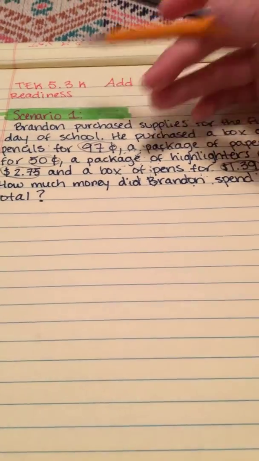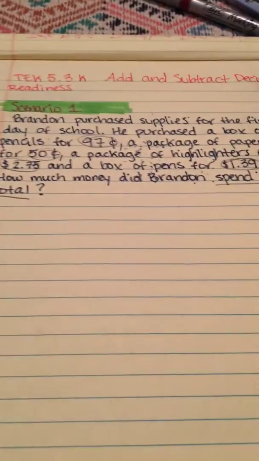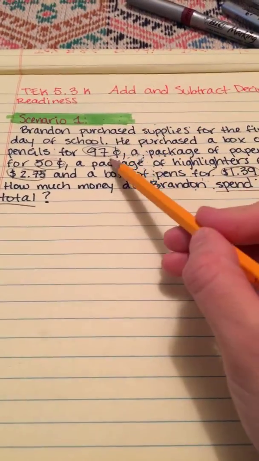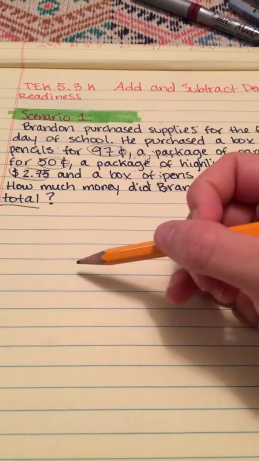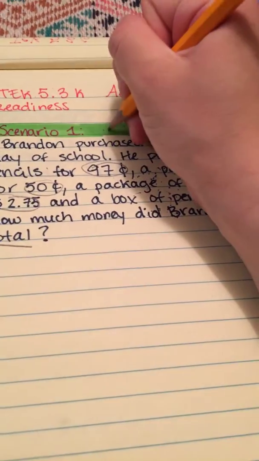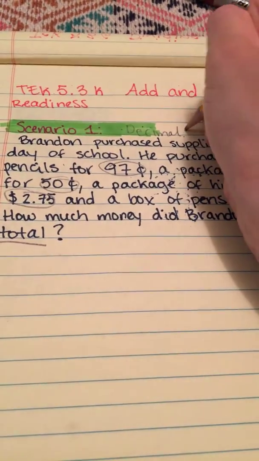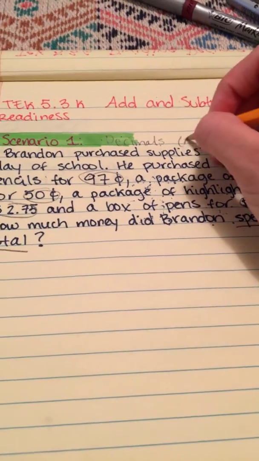Okay, so now it's asking how much money did Brandon spend in total. So that tells me I am going to have to add. So far, all of these are decimals. So this first scenario is basically just all decimals. Okay, specifically, we're adding.